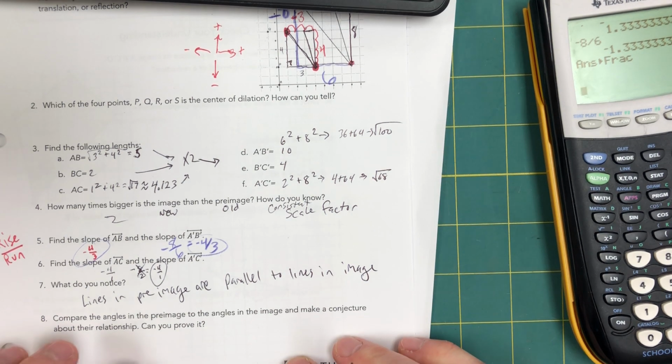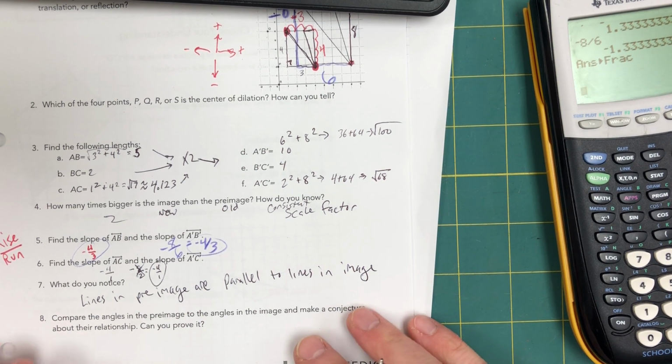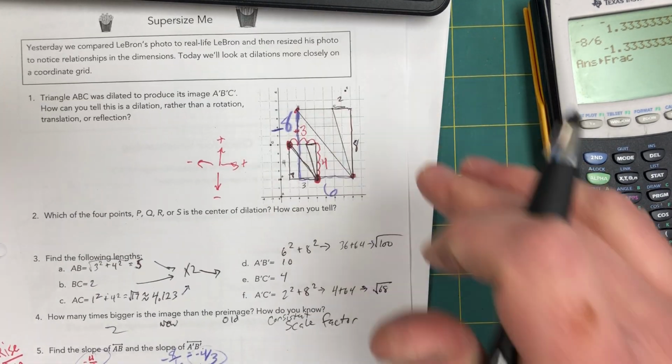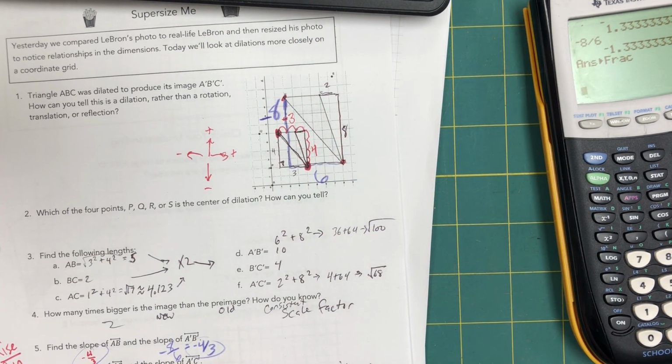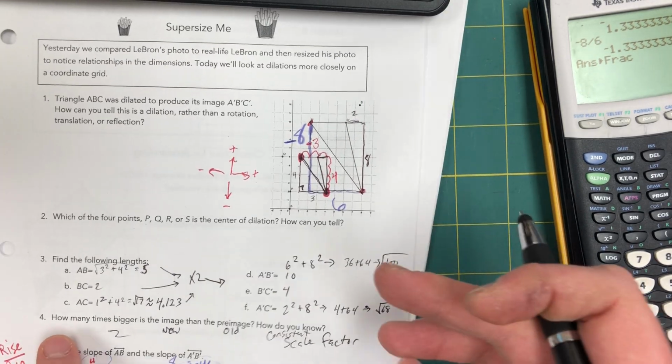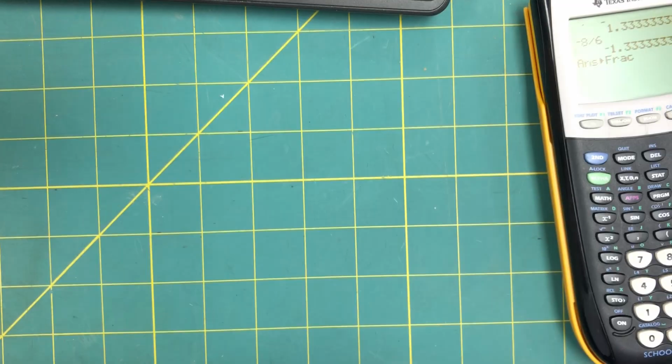Compare the angles in the pre-image to the angles in the image, make a conjecture. So I've already kind of said all this. The angles are preserved. The slope and the angle are inseparably linked.